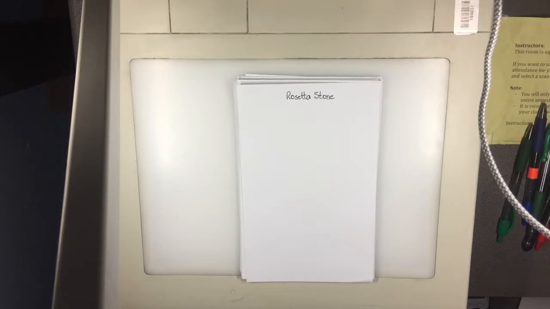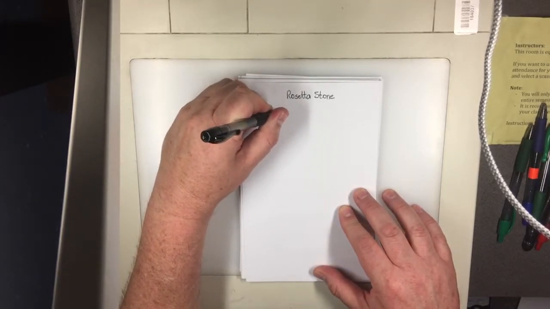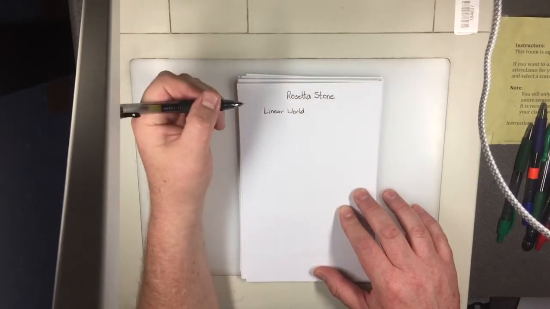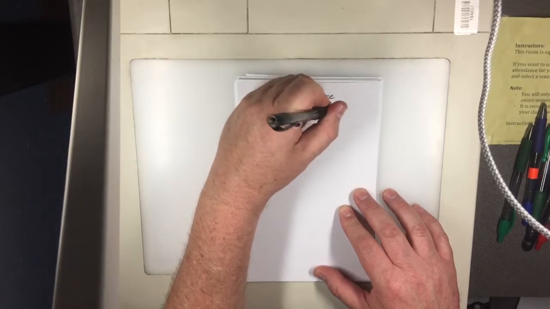Then this stone was found, and it had ancient Greek and hieroglyphs and something else, and it allowed people to translate. So what I'm going to do now is illustrate how the linear world has a relationship with the rotational world.